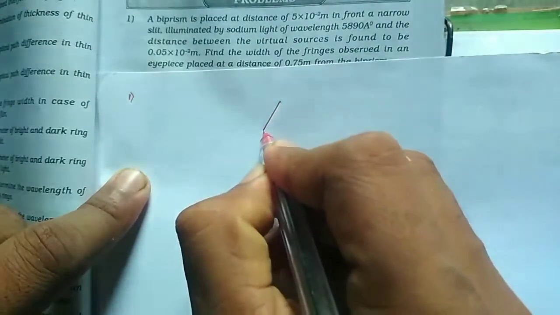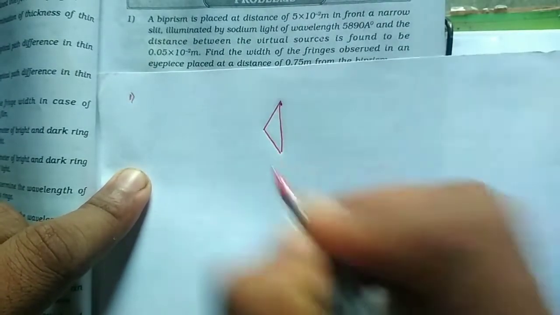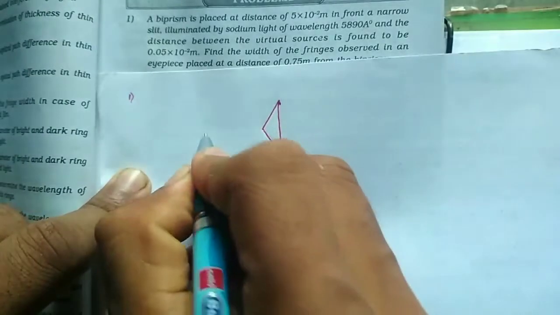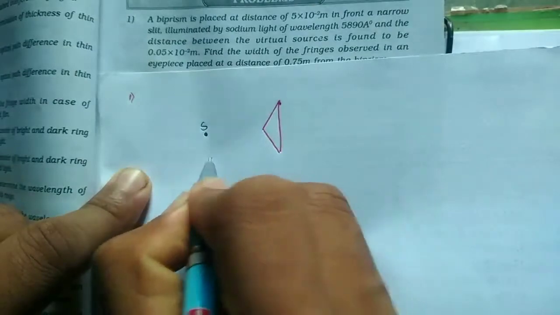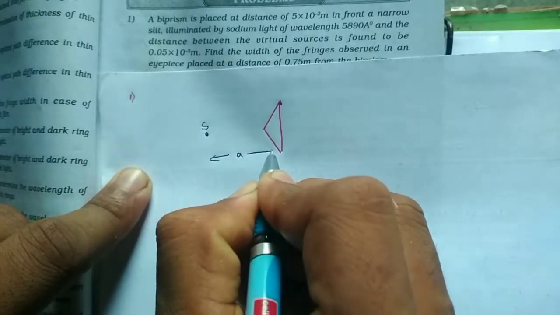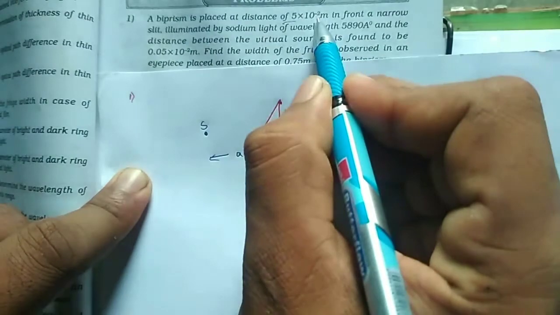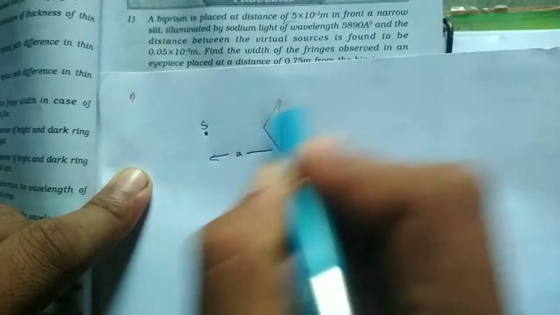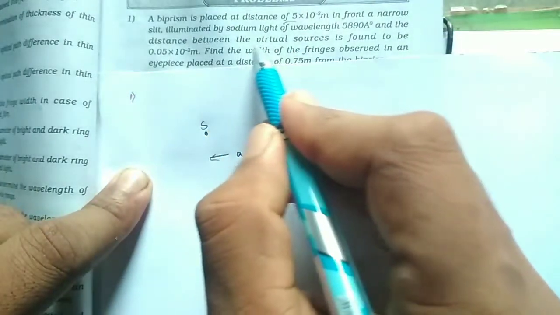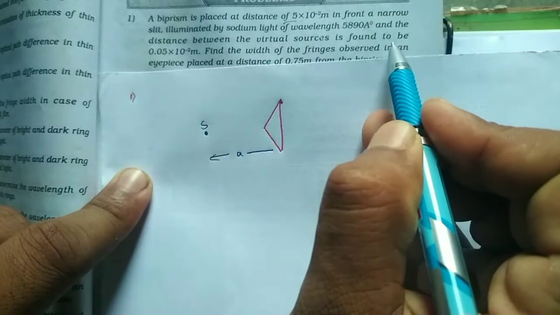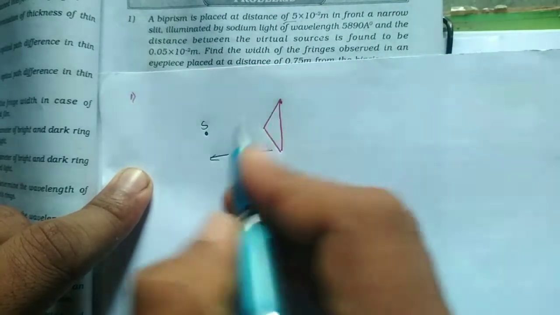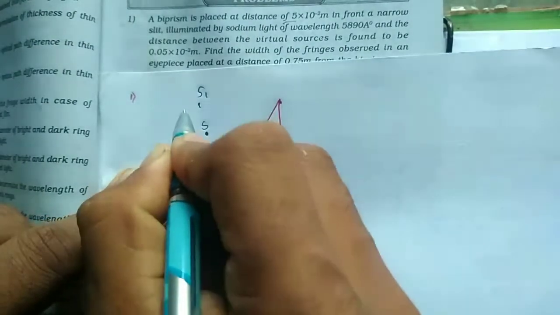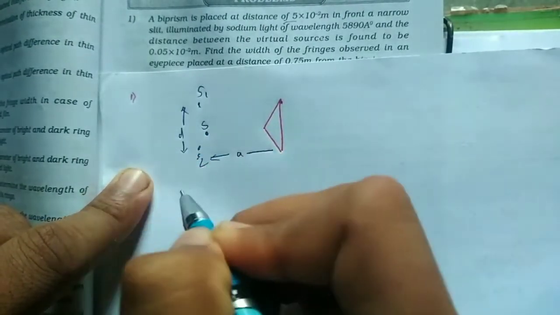So we have a biprism, and the source S is at a distance a, that distance is 5 × 10^-2 meter, and the wavelength of this source is 5890 angstrom. The distance between the virtual sources is found to be... Here two virtual sources are formed, S1 and S2. The distance between the virtual sources is d.